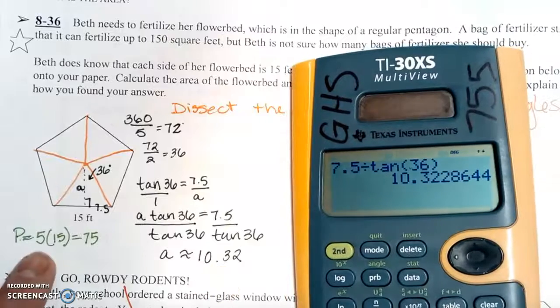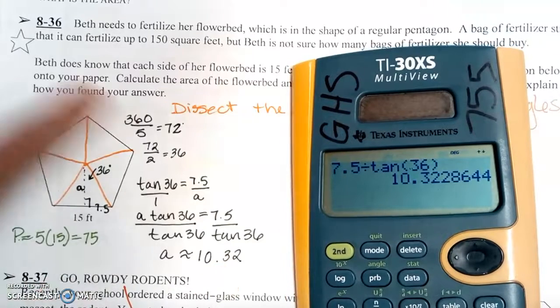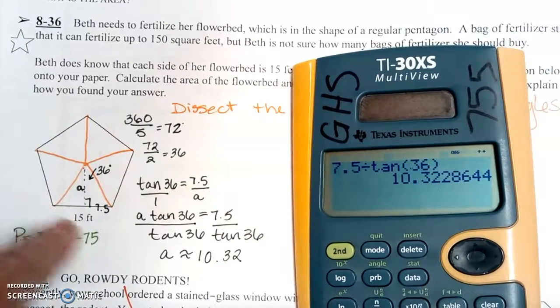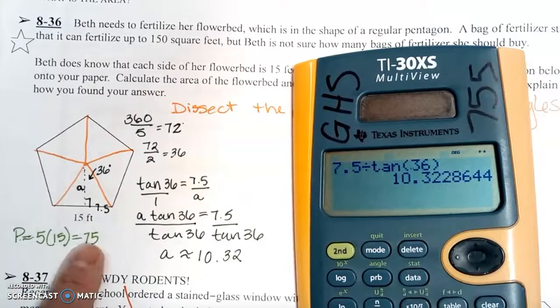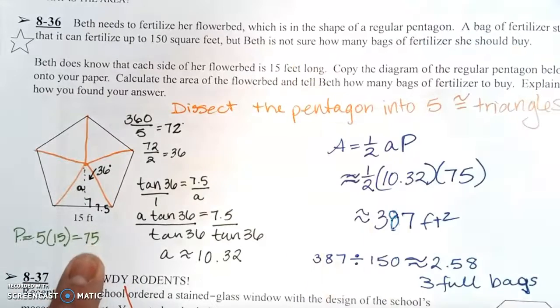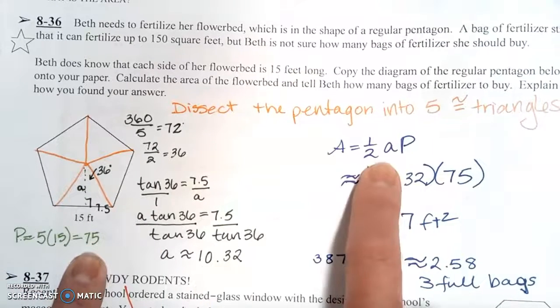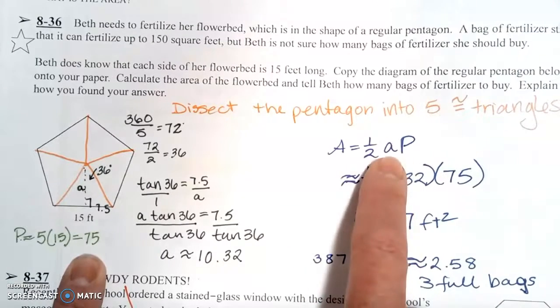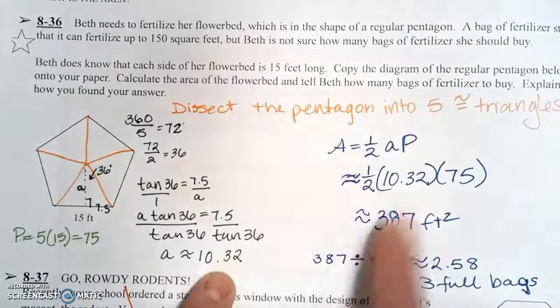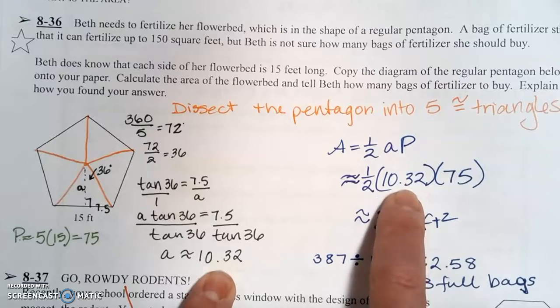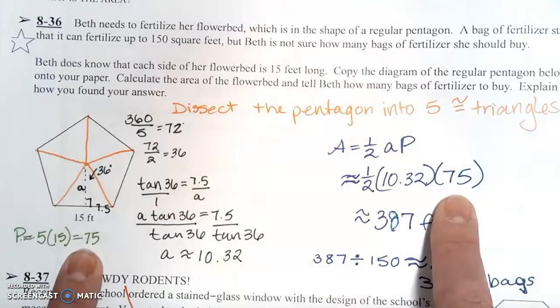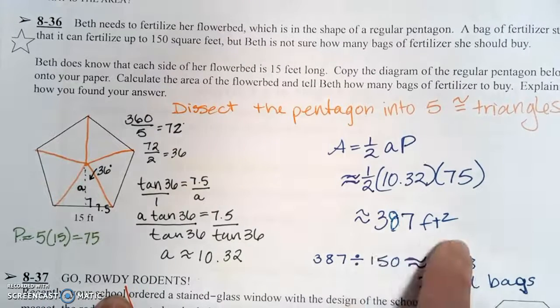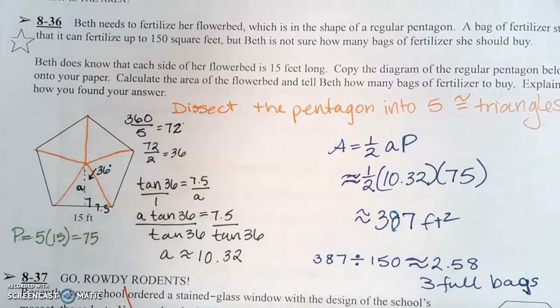The other calculation we need is the perimeter for this pentagon. Each side is 15, so 5 times 15 is 75. These two numbers are the numbers that we plug into our area formula for a polygon, which is 1/2 the apothem times the perimeter. The apothem is approximately 10.32. The perimeter is 75. So we multiply that out on the calculator and we get 387 feet squared. That's the approximate area of her garden.